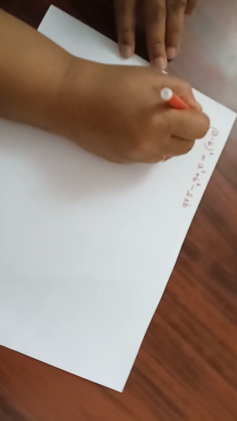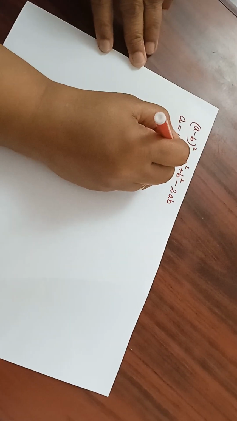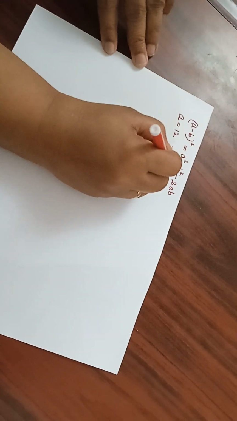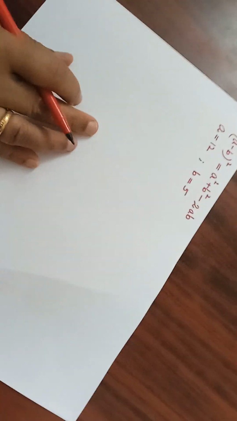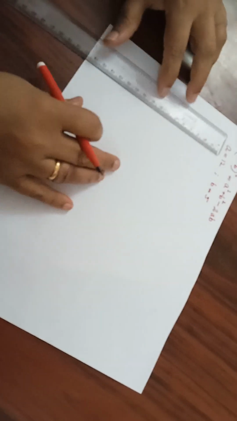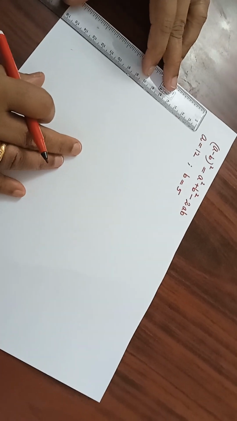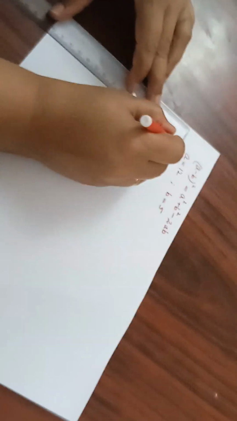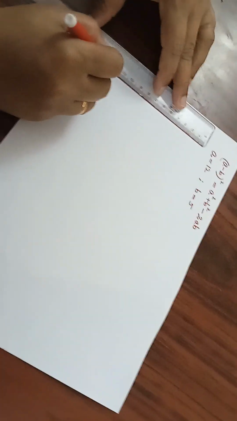For that, let us first consider the value of a as 12 units and the value of b as, let us say, 5 units. So for proving it geometrically, you need to consider a as 12 units, as I told you. So let me take the value of a as 12 units.